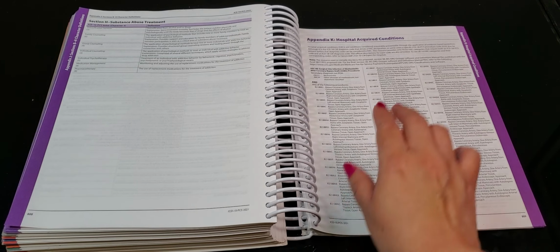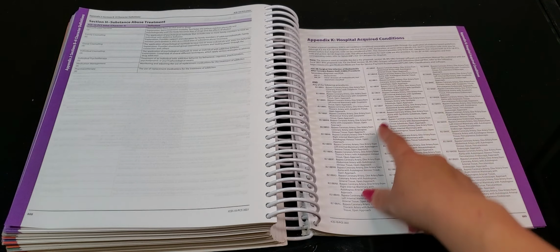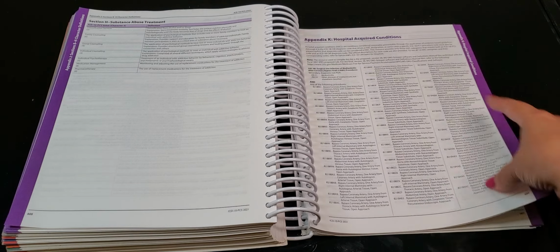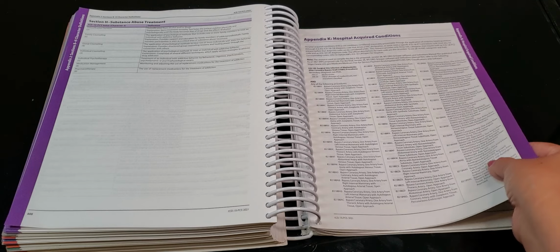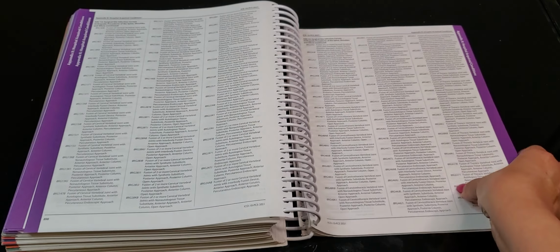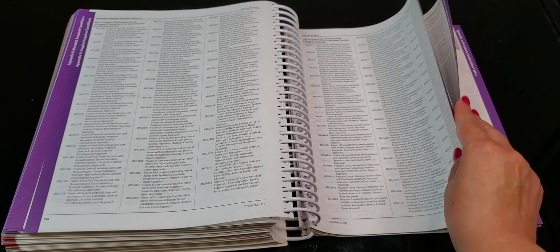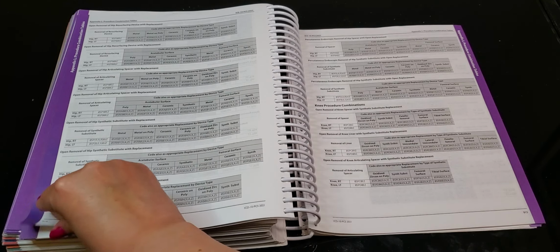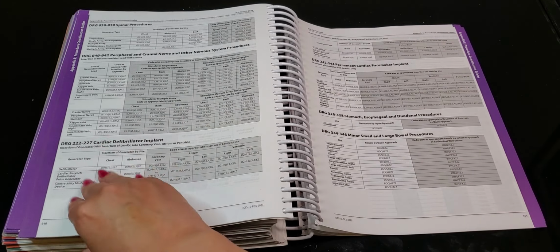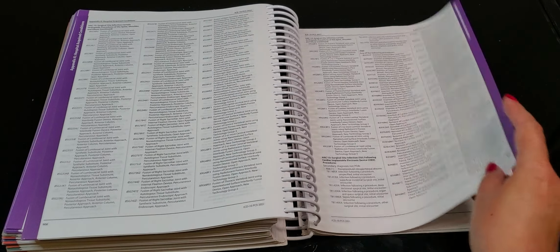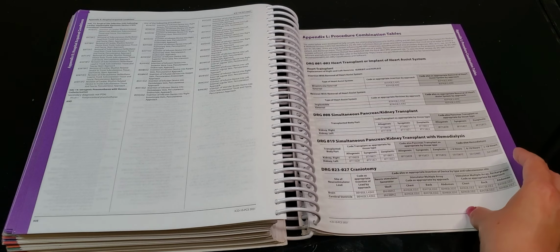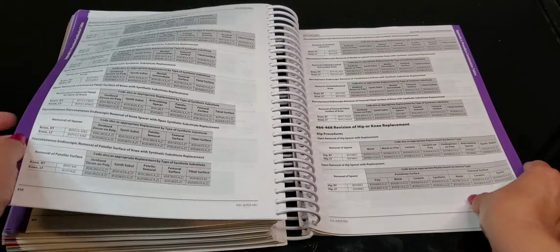But continuing on, we are looking at Appendix K. This is talking about hospital-acquired conditions. These are the procedure codes, and you can read that when you are looking through your book. I'm not going to bore you with that part right now. This is Appendix L for procedure combination tables. Here we go, procedure combination tables. Pretty self-explanatory there.